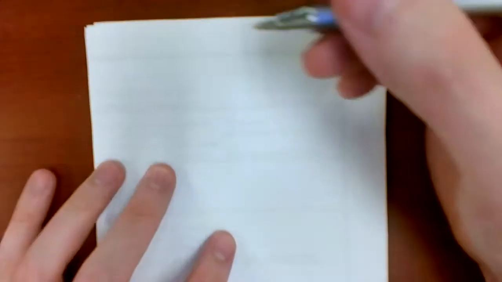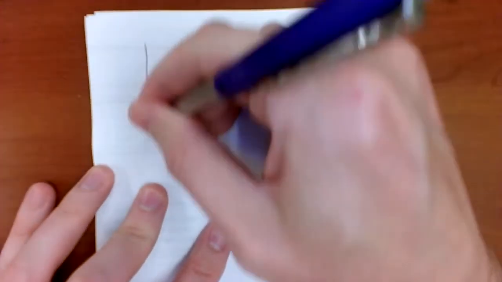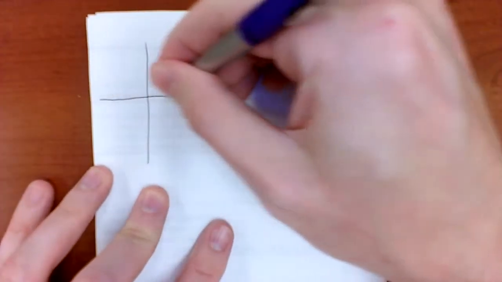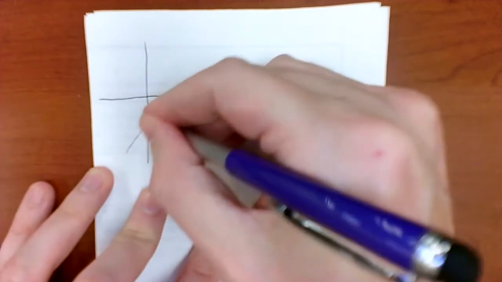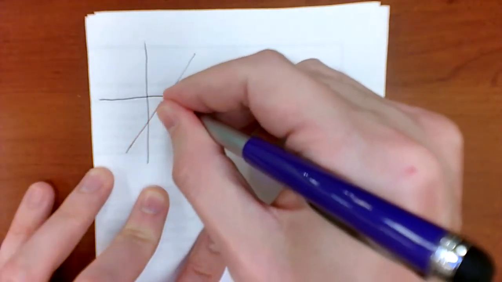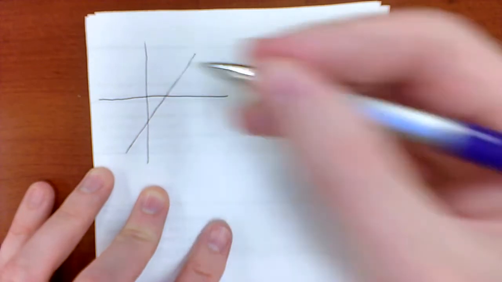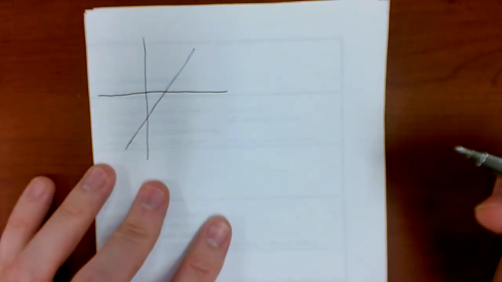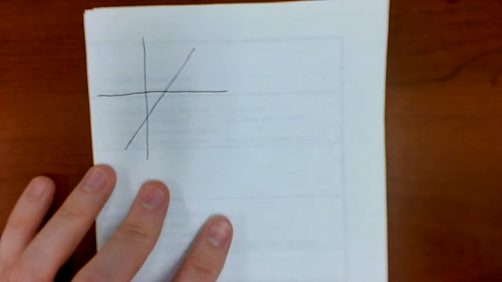Okay, the last situation that we can run into will be where our first line does something like this. And then our second line is actually right on top of the first line. This is actually more common than you would think because lines can be the same, but can be algebraically manipulated to look quite different.